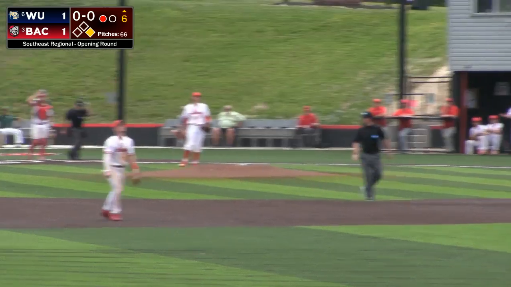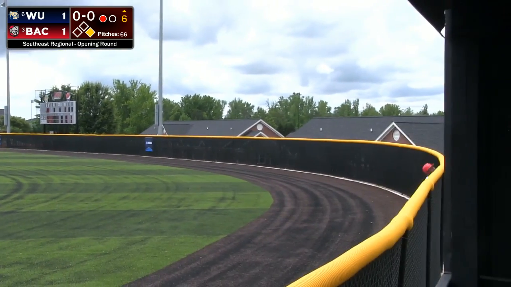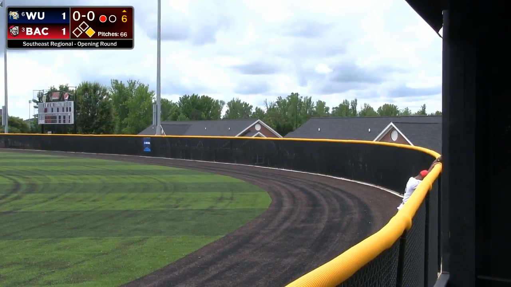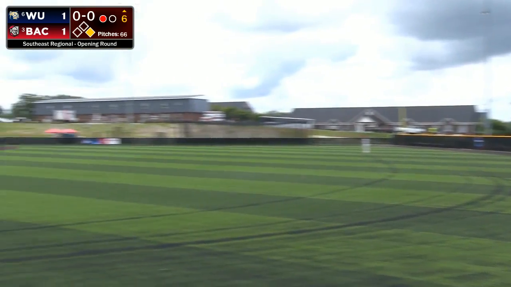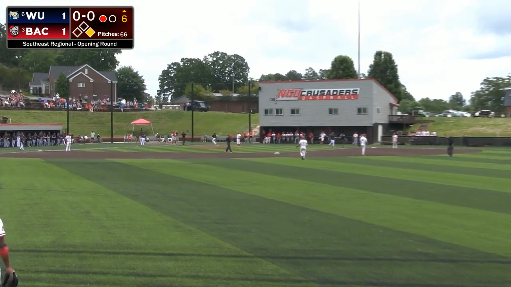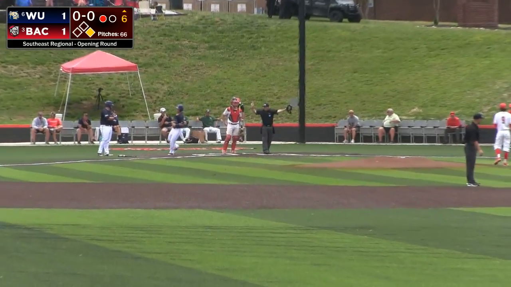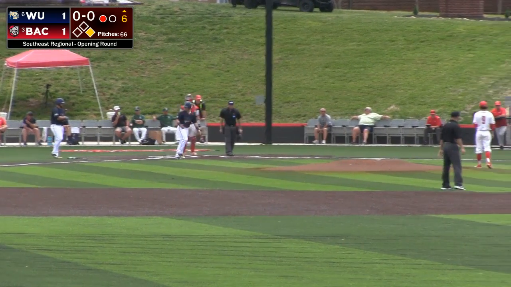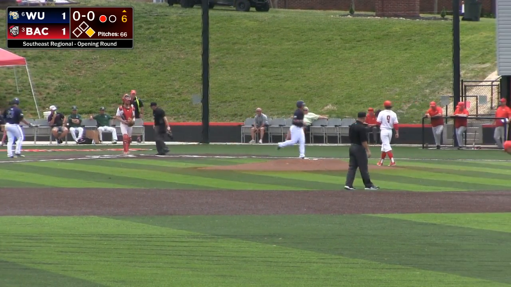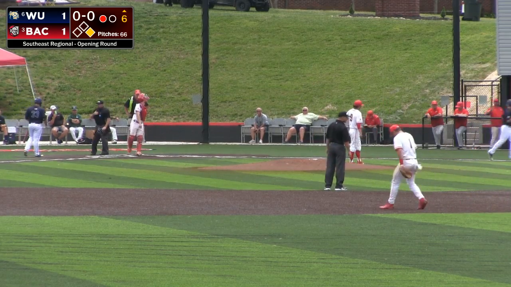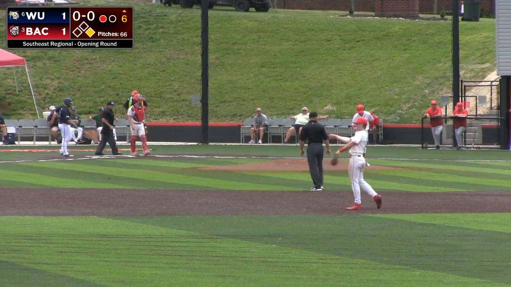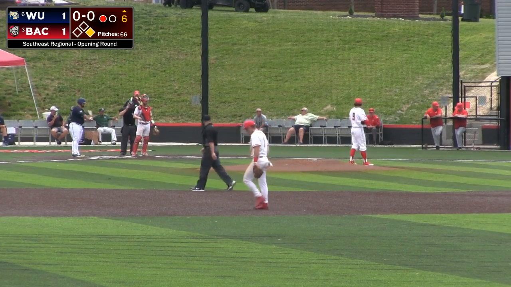For Wingate, it's hit high and deep to straightaway center and over the glove of the center fielder. Extra bases here for Wingate and a chance to even score and take the lead. And the runner getting waved around third. He'll head for home, and Wingate takes the lead. But it looks like they're going to bring him back. Center fielder was up at the fence, bounced over for a ground rule double. So by rule, runner at first goes to third.